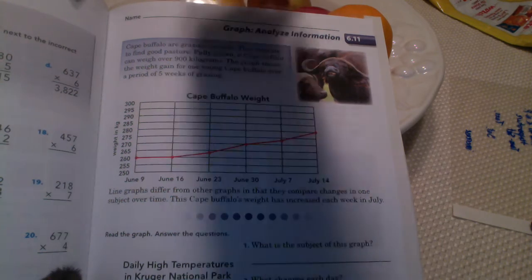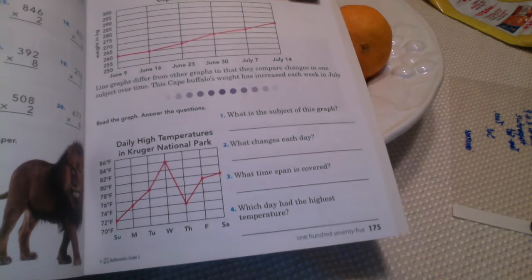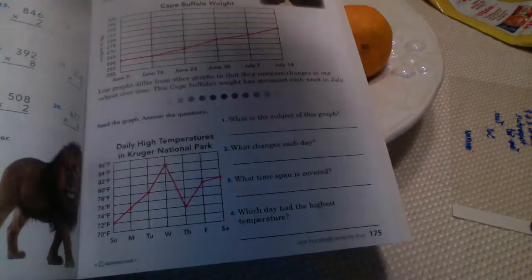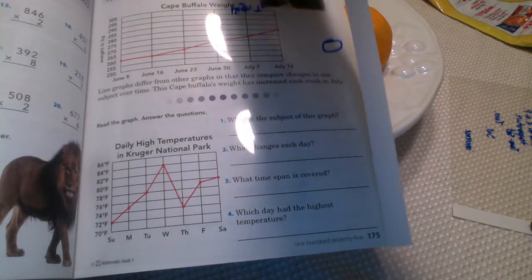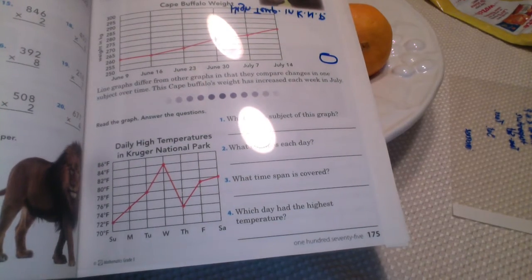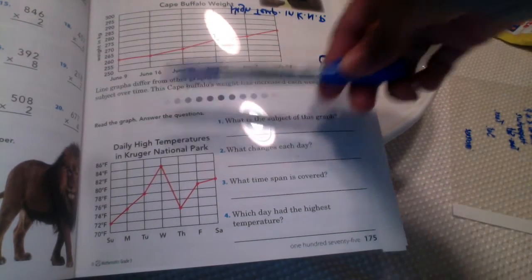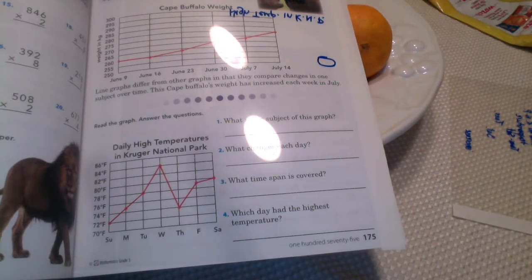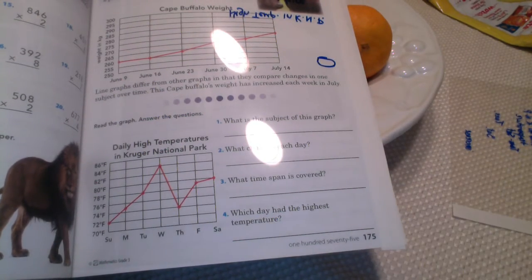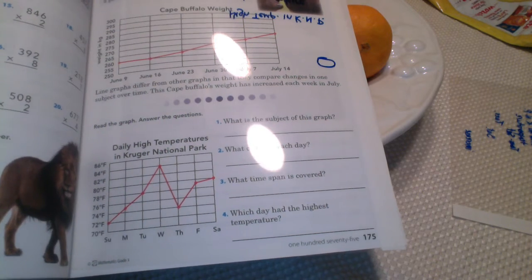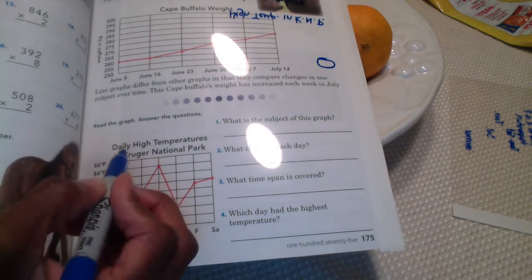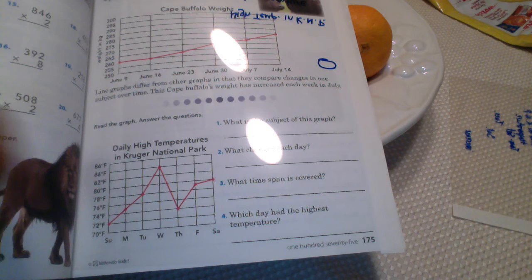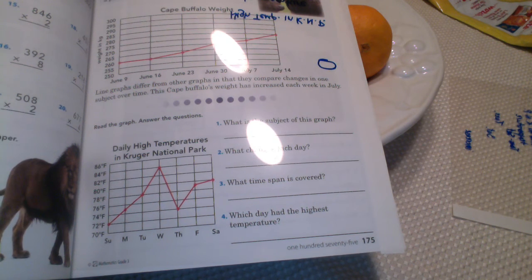Here on the bottom, they're wanting us to take a look at this graph. I'm trying to make sure that you can see what I'm talking about. Let me get my paper ready because I'm going to write on this transparency so I can use the paper again. They're asking us to read the graph and then answer the questions. Looking at this graph, question number 1 says, what is the subject of the graph? We find the subject of the graph very simply with the title. It's the daily high temperatures in Kruger National Park.